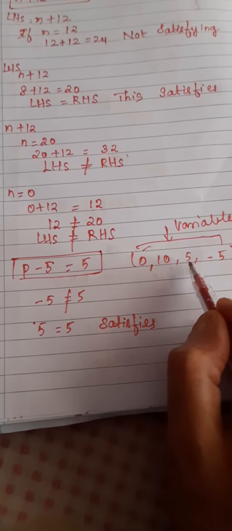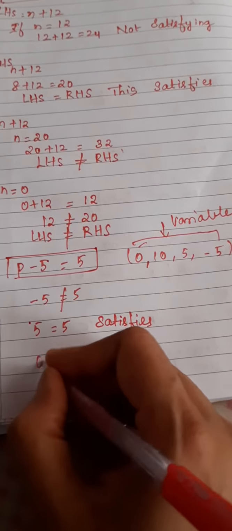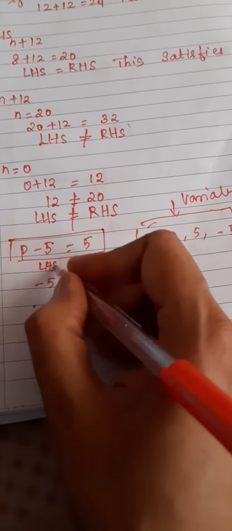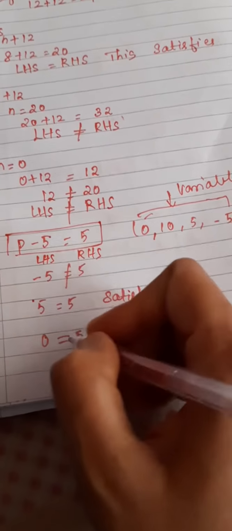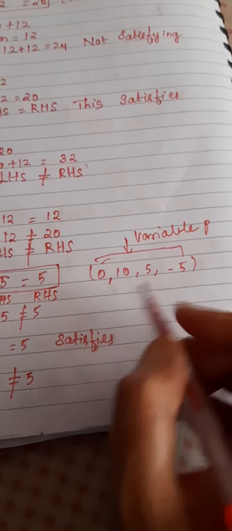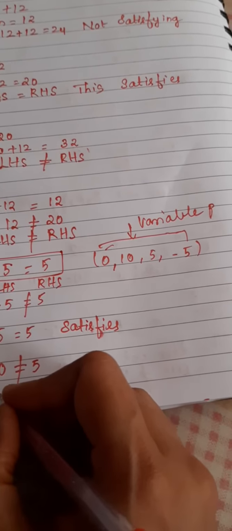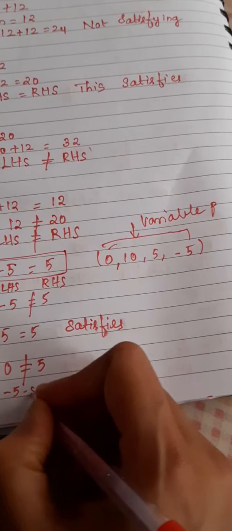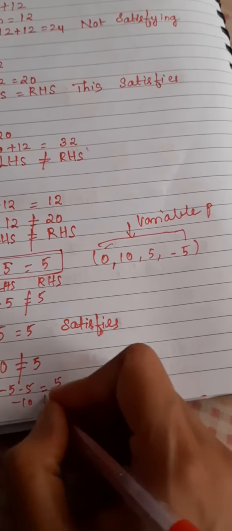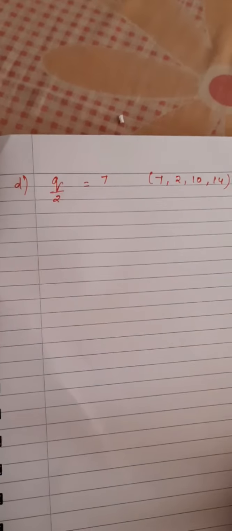Then third, the value is 5, so 5 minus 5 is 0, which is not equal to 5. I'm writing only the LHS and RHS on this side. This is not equal. The final option is P equal to minus 5. By assigning the value minus 5 to P, you get minus 10 equal to 5. Now this is also not satisfying.